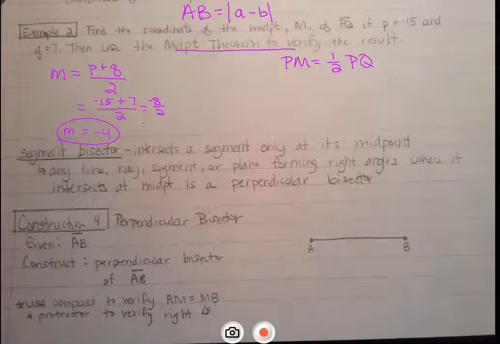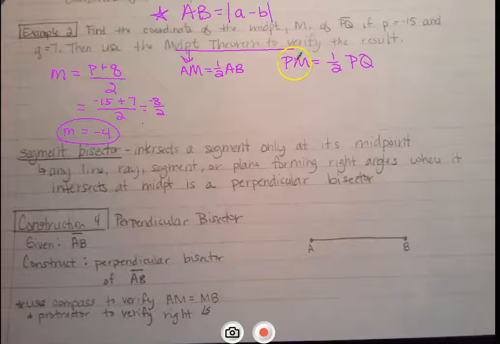We recalled this at the very beginning, but this midpoint theorem said AM, because A to the midpoint equals half of AB, the whole segment. So we're using that and applying it to the coordinates that we have.